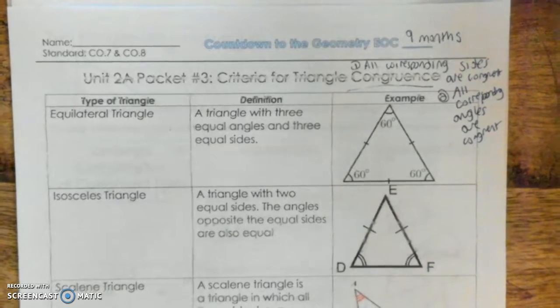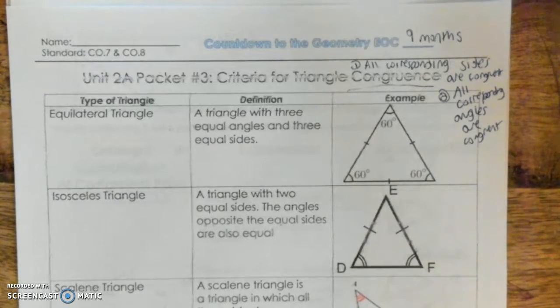Before we start anything, though, we need to know about the different types of triangles. So there's 4 different types that we focus on in geometry. Equilateral, isosceles, scalene, and right.